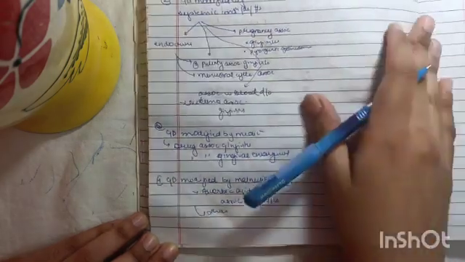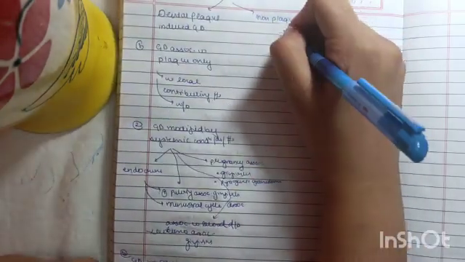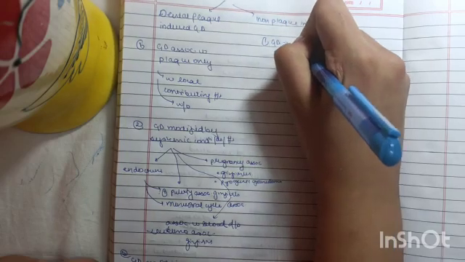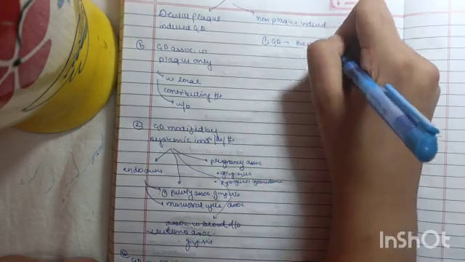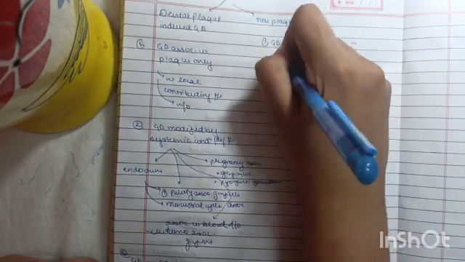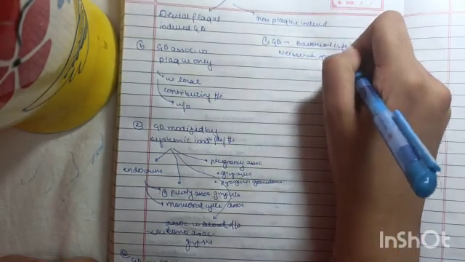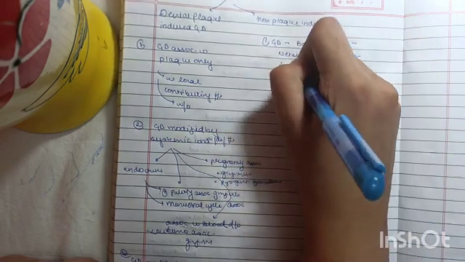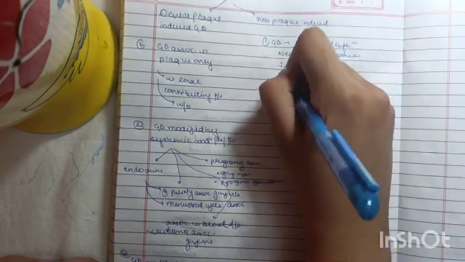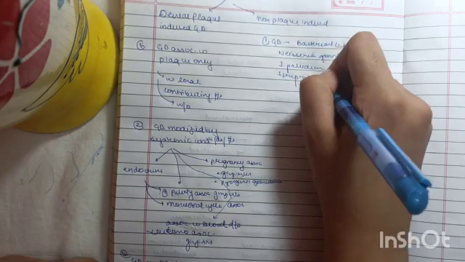Alright. Now in non-plaque induced. So gingival diseases associated with bacterial infection, Neisseria gonorrhoeae, Treponema pallidum, Streptococcus species.